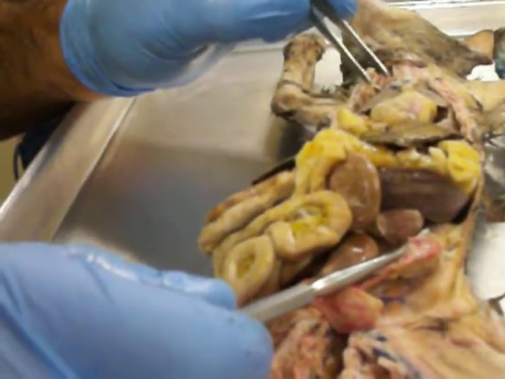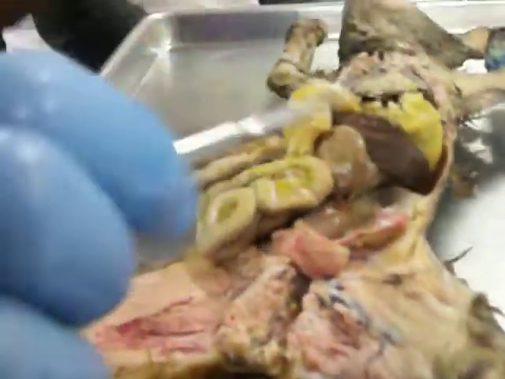Open the kidney on both. We never. That one's not open. It's that one. We need a. Go ahead. Oh, it's that one right there. Oh, okay. The other side.